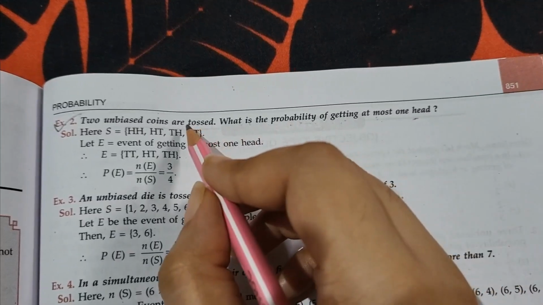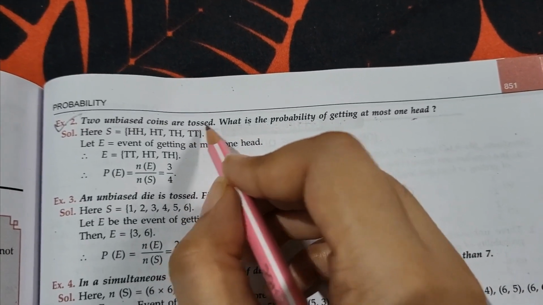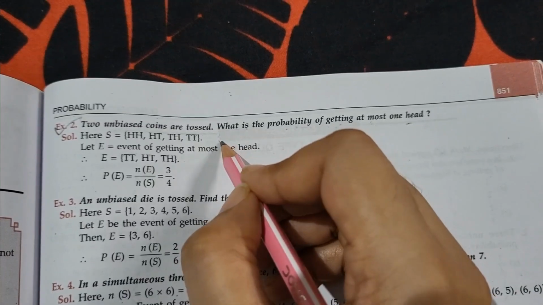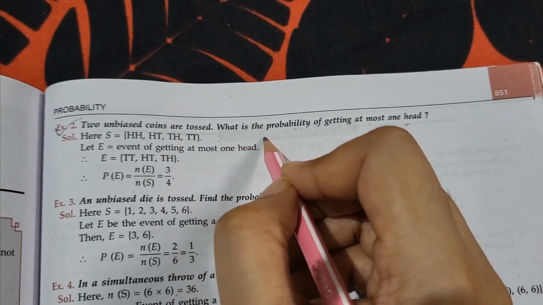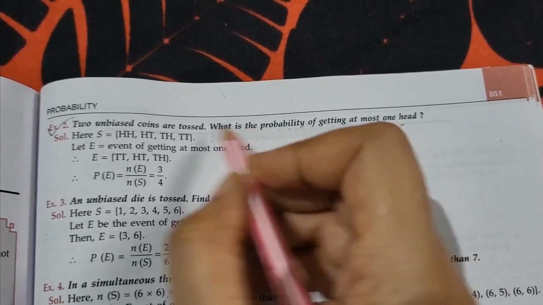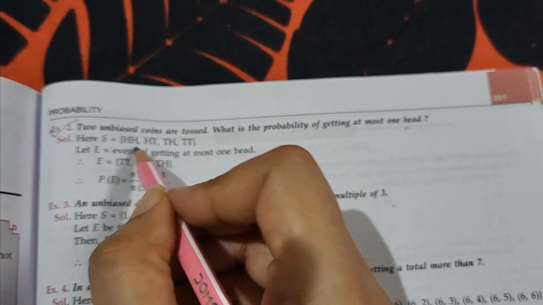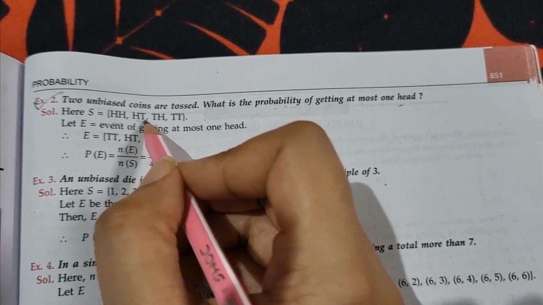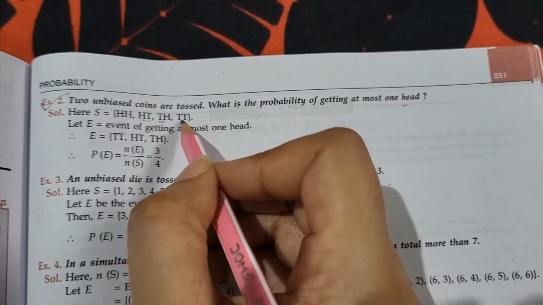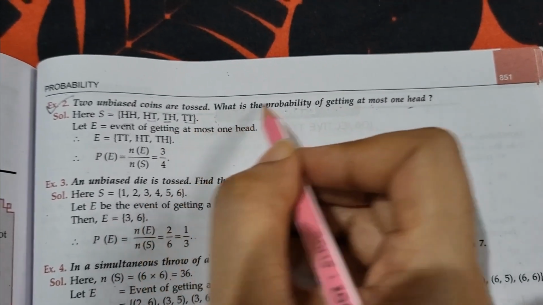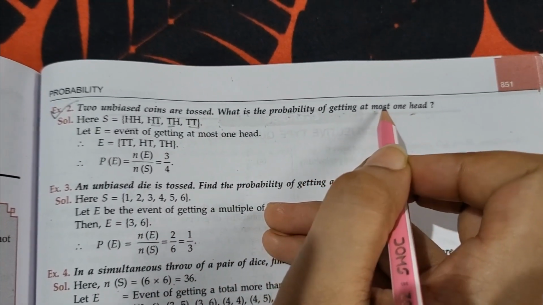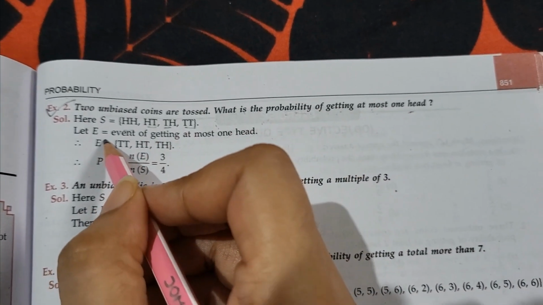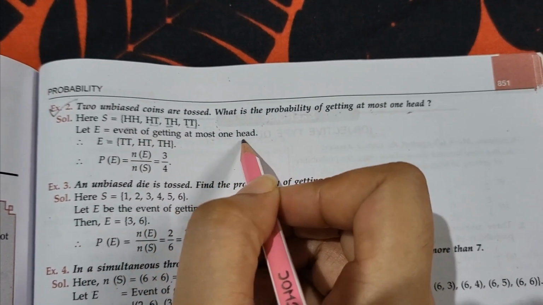So what is the sample space? We are tossing 2 coins. So on toss of the first coin, we can get a head, and on toss of the second coin, we can get a head. So we can get head head. Now we can also get a head tail, we can get a tail head, we can get a tail tail. Now we are to find that event where at most one head is present. So E is that event where at most one head is present.